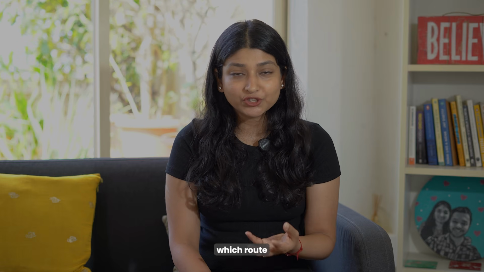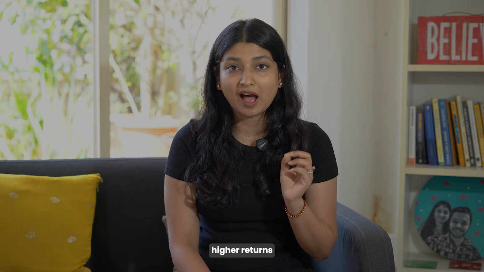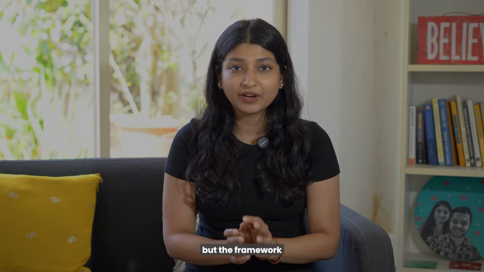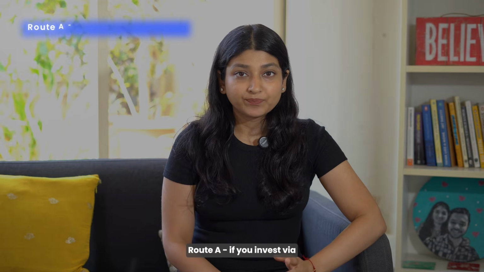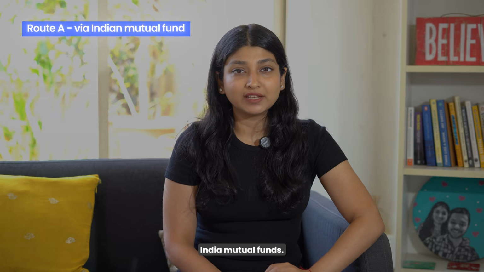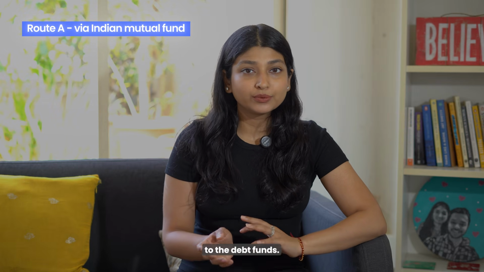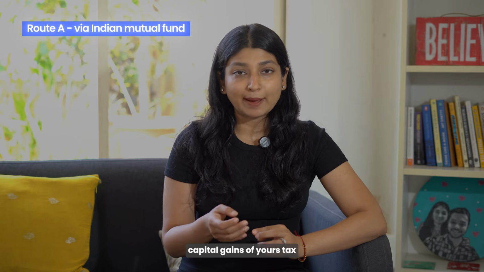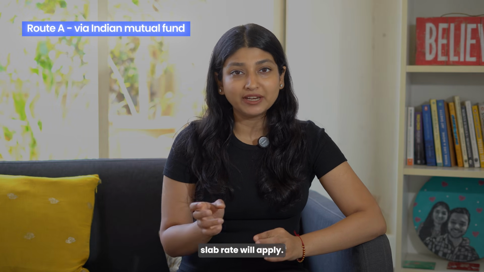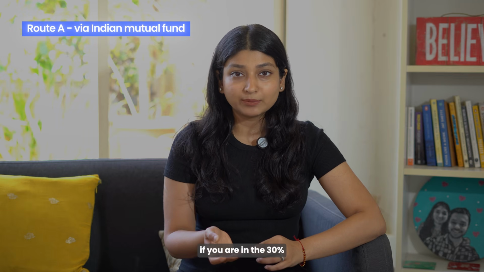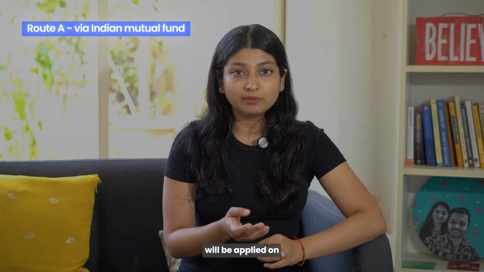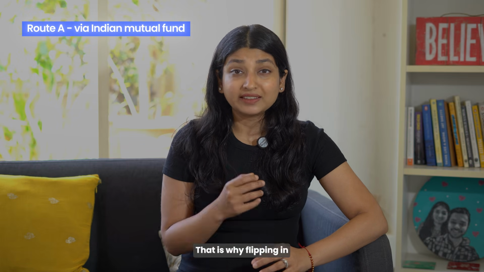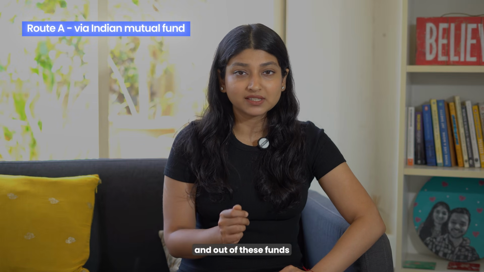I'm going to show you which route actually gets you higher returns after taxes and fees. The tax rules can change, but the framework remains the same. Route A: if you invest via Indian mutual funds, these are taxed similar to the debt funds. If you are holding it for less than 2 years, short-term capital gains of your tax slab rate will apply. For example, if you're in the 30% bracket, 30% tax will be applied on any short-term capital gains if it is sold within 2 years. That is why flipping in and out of these funds is more expensive.